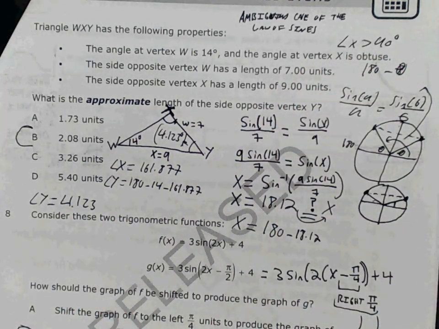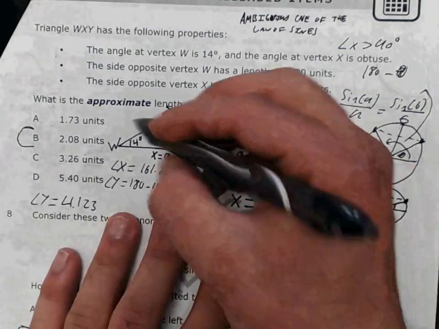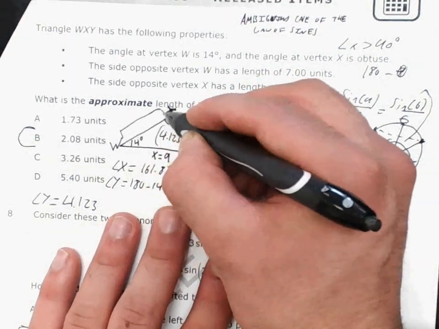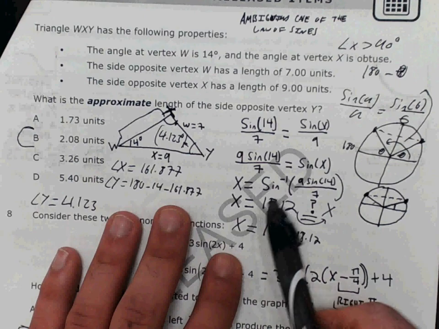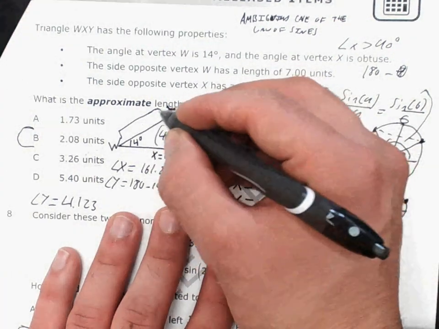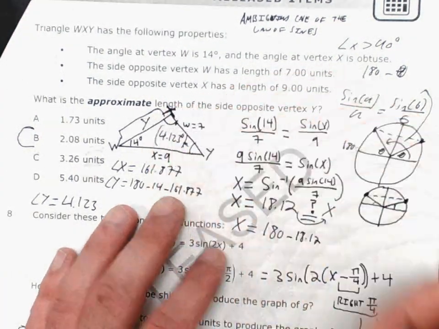Lastly, we can use the law of sines to evaluate the measure of the side opposite Y, which is this side. Let's call this side y.